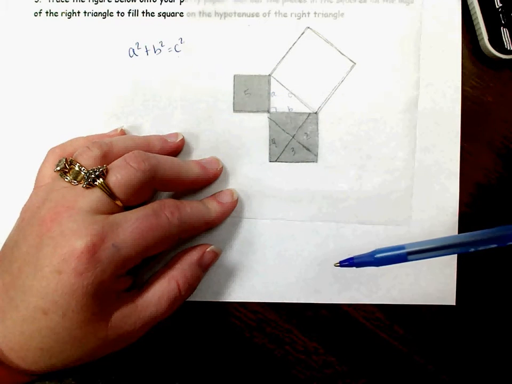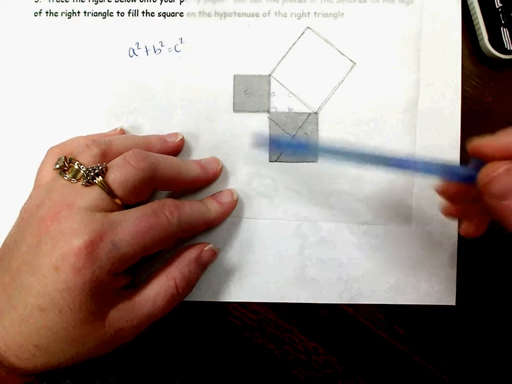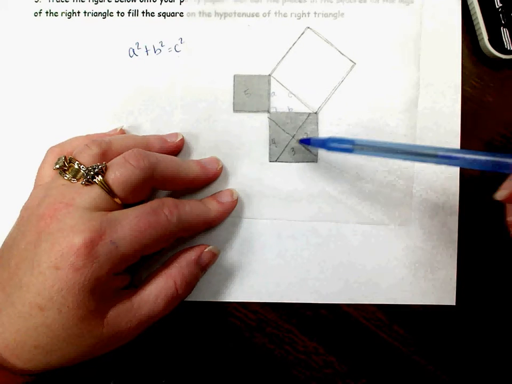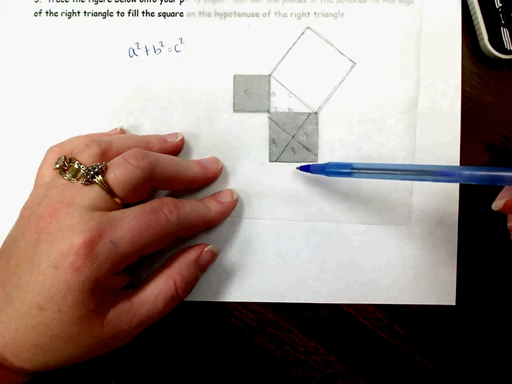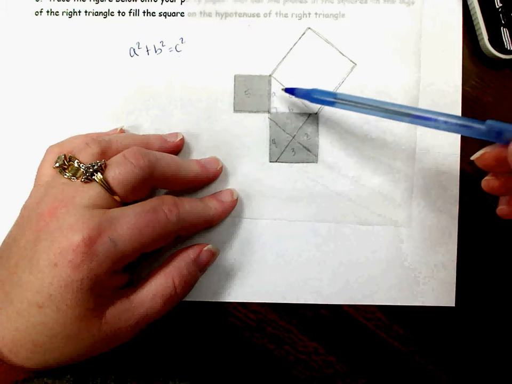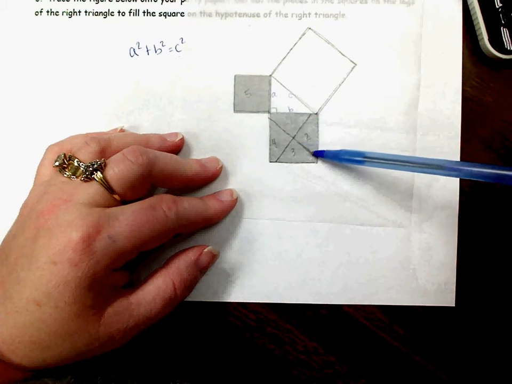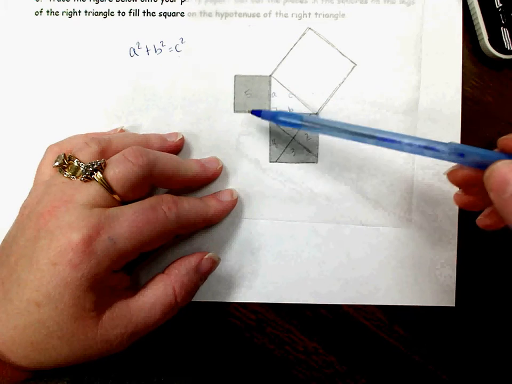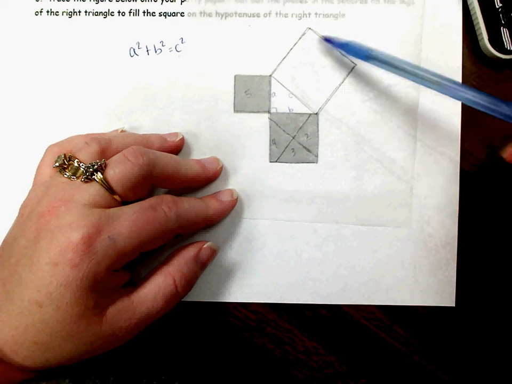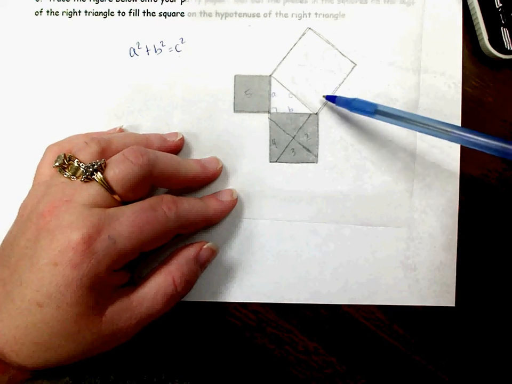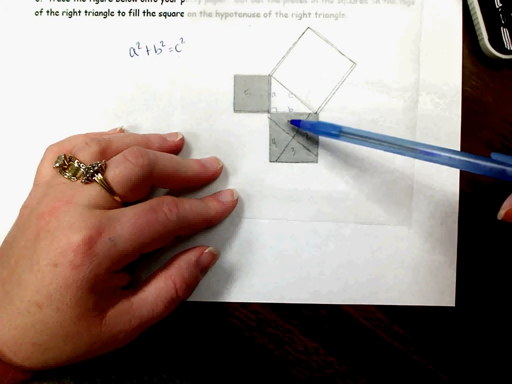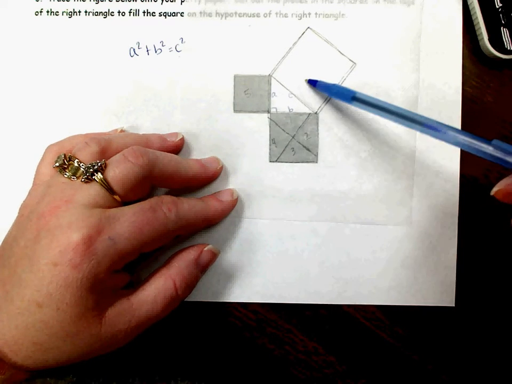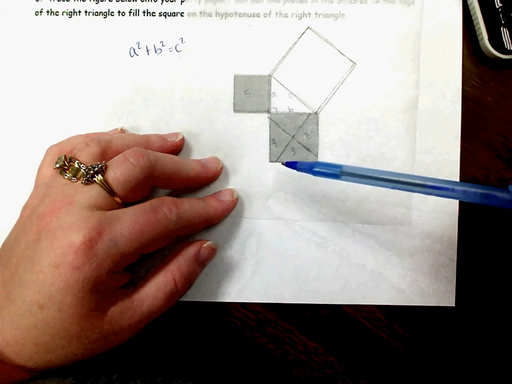So I'm going to stop the video so that you can get those traced. And once you have those traced, the next thing I want you to do is to cut on the lines here, so you'll have 5 parts. And I want you to use those 5 parts and try to fill in the square that's on the hypotenuse here. So these 5 parts should fit inside that square right there. So once you have that done, you can start the second video.